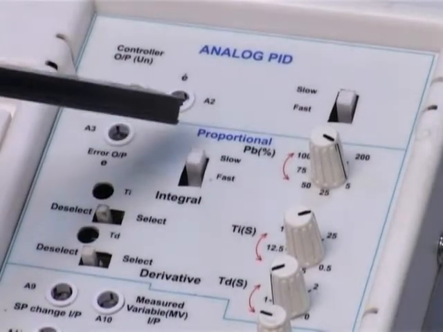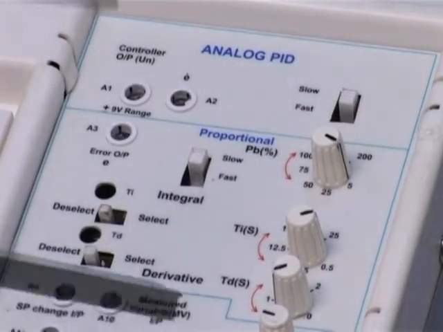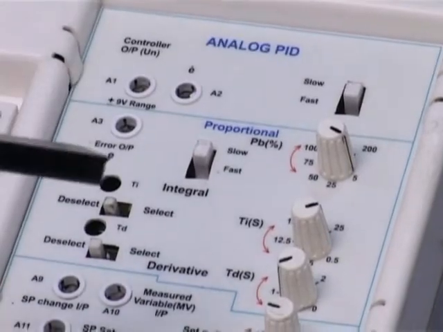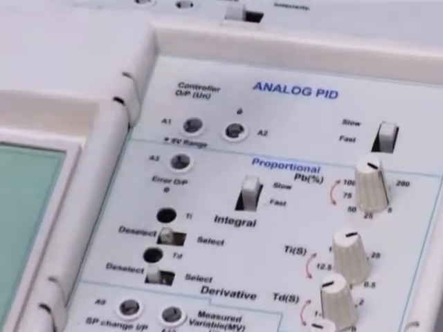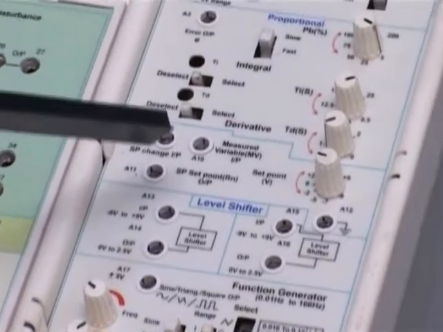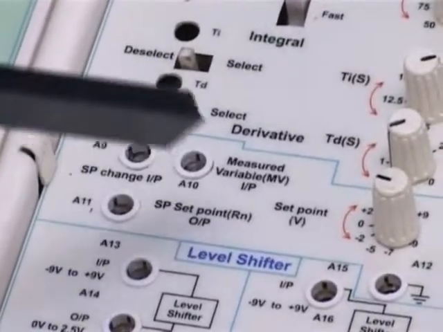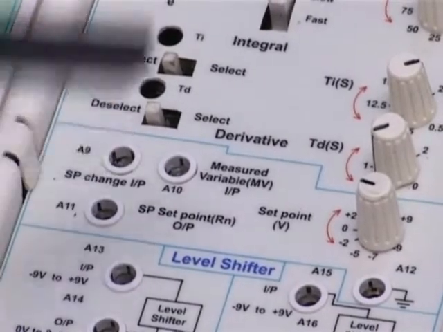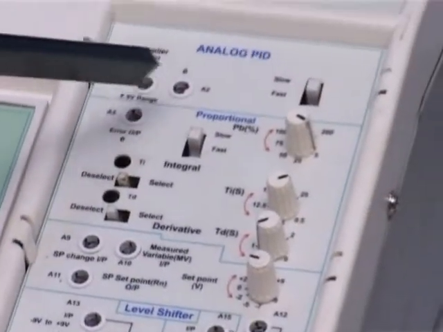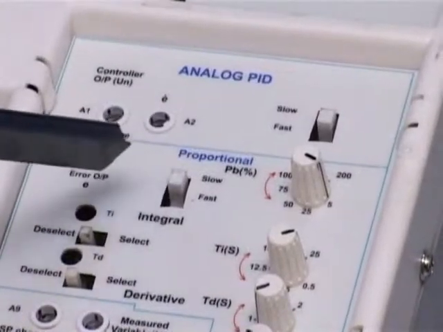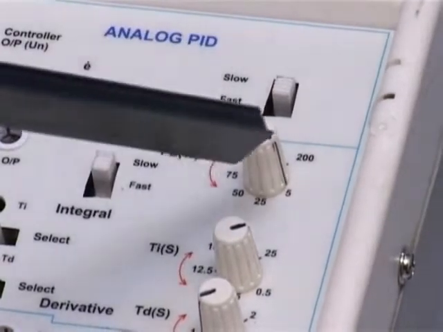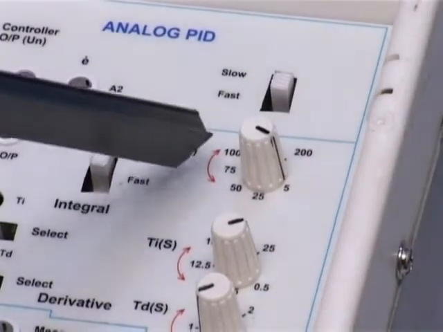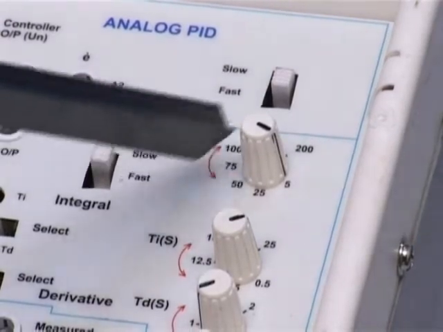This is analog PID. It operates on plus 9 minus 9 volt op-amp based analog PID card. Here the controller output is A1. This is analog PID which is operating on plus 9 minus 9 voltage. A1 is controller output, and these three potentiometers are, this is PB. You can select the percentage of PB in proportional mode.